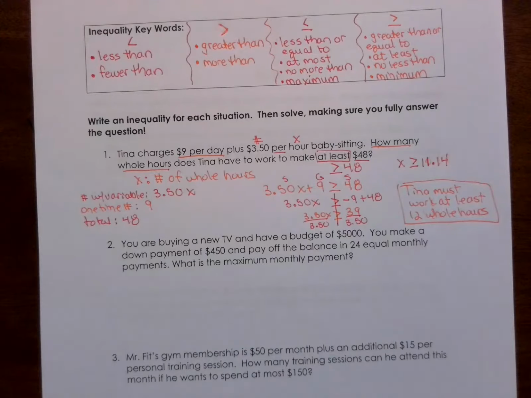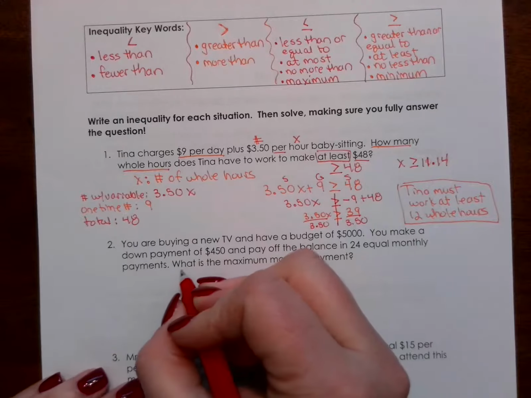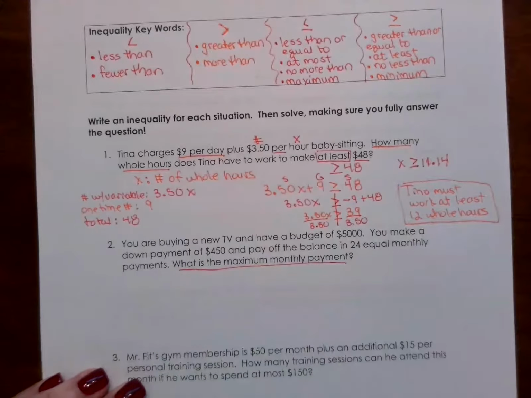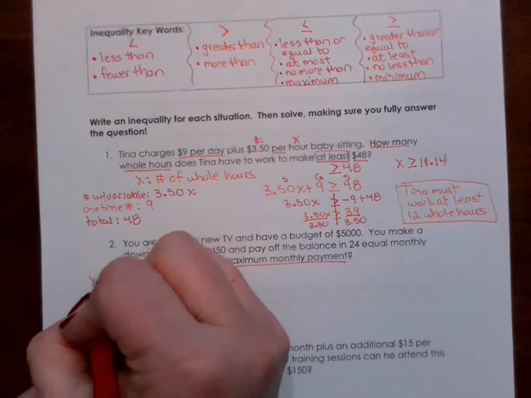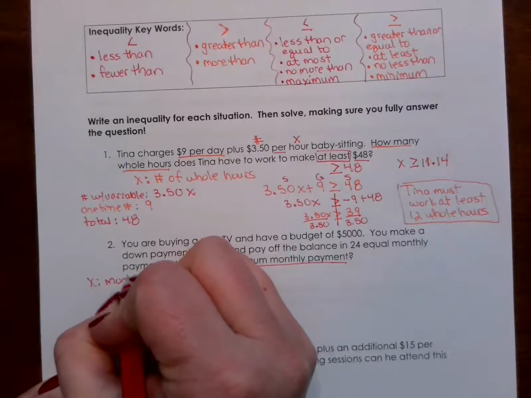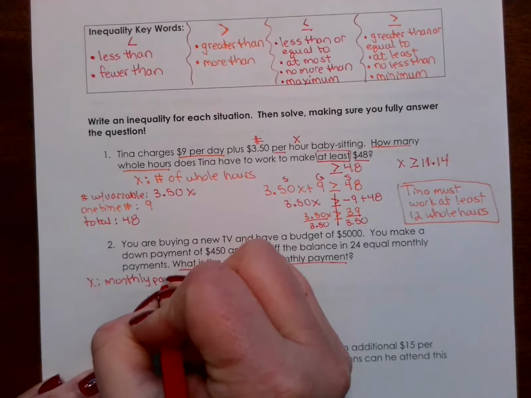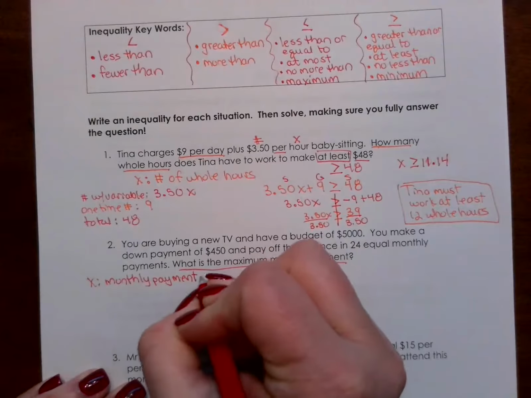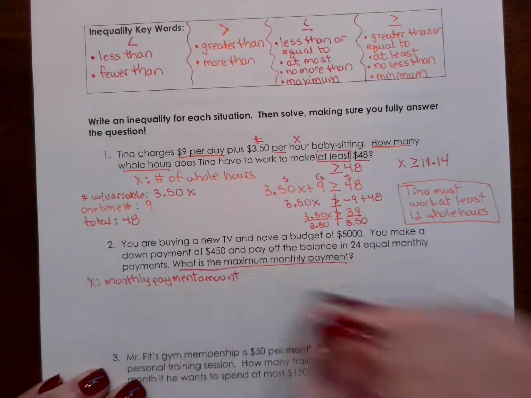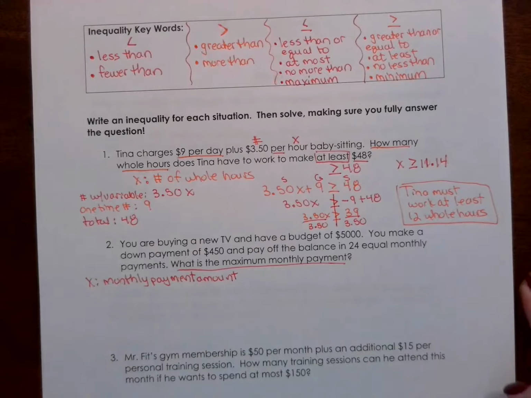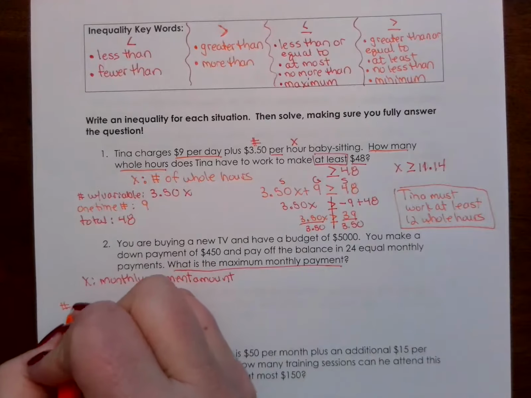You are buying a new TV and have a budget of $5,000. Wow. You make a down payment of $450 and pay off the balance in 24 equal monthly payments. What is the maximum monthly payment amount? So there's my question that helps me find my X. X is the monthly payment amount.